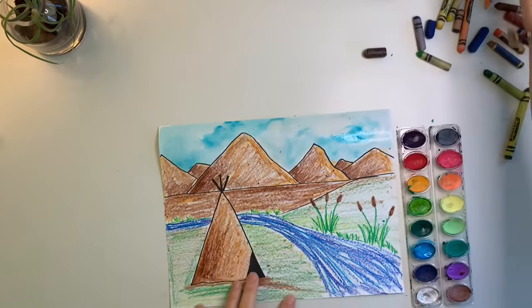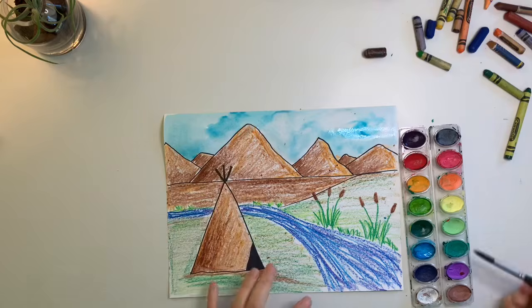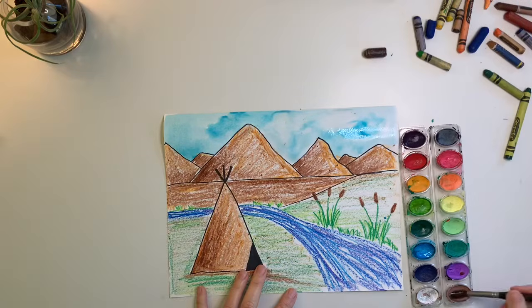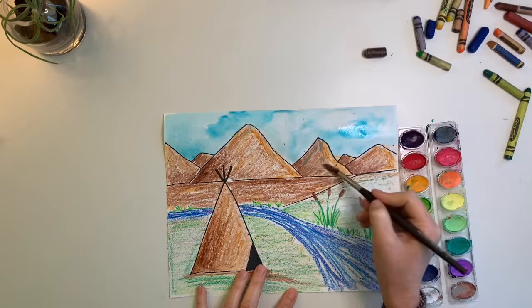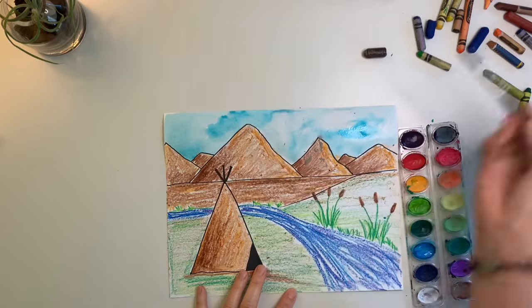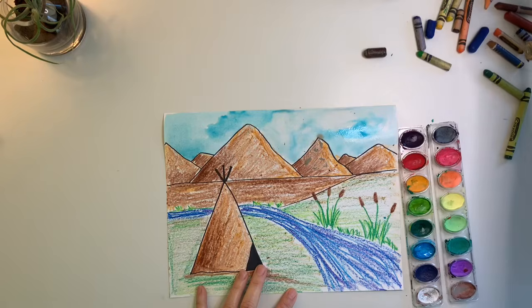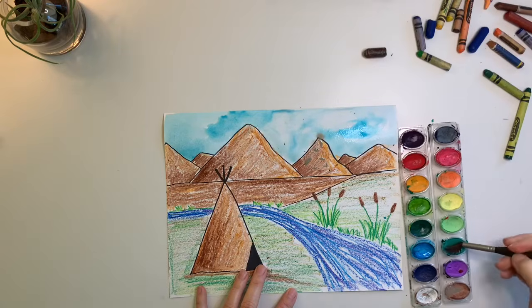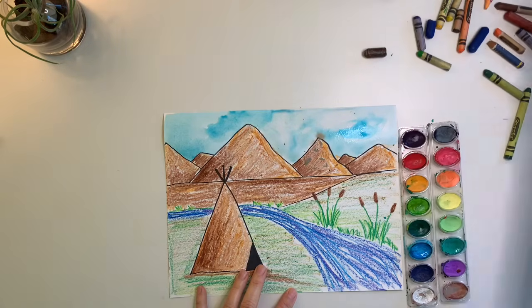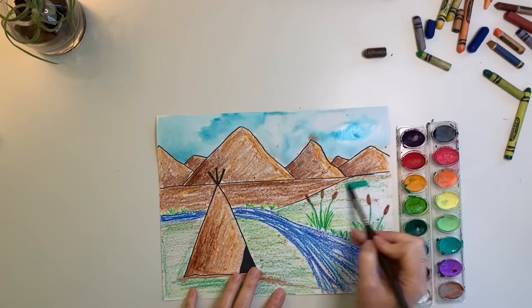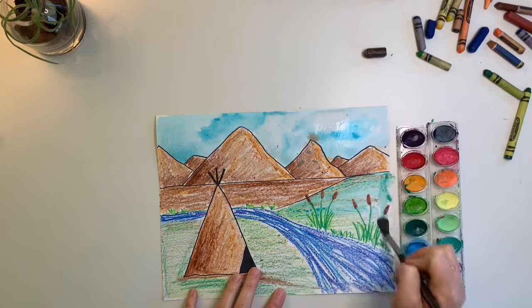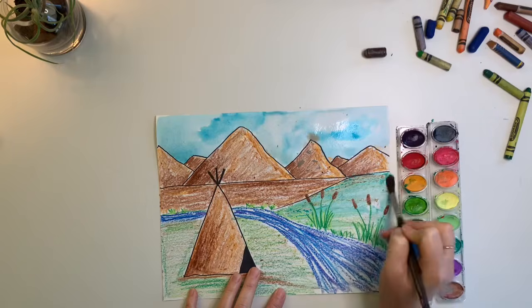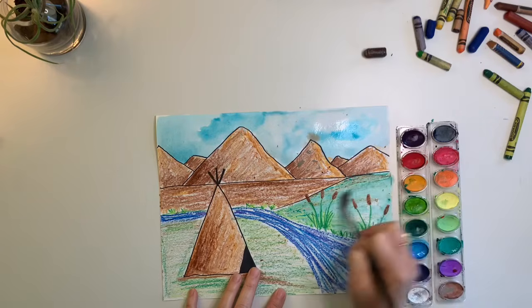If you wanted to come back in and go over these areas, then you could do that. You could get your brown and then just go over that with a brown and just kind of layer it that way. Green over green, and it just kind of fills it in. And don't forget to sign your artwork.